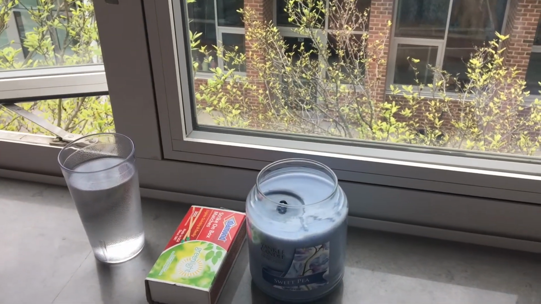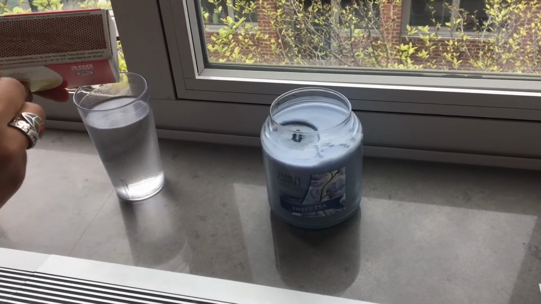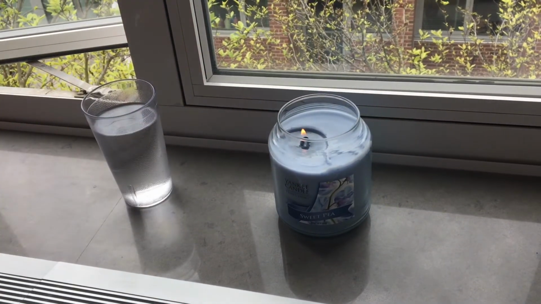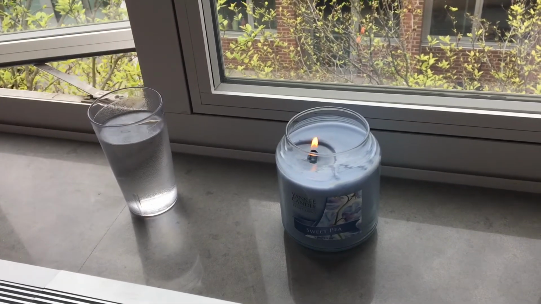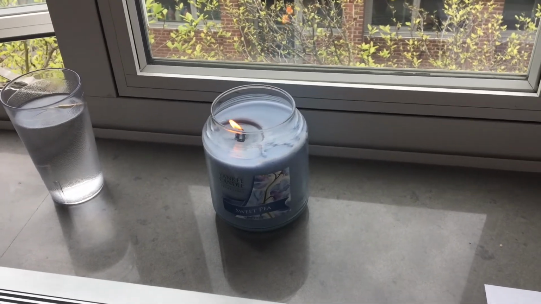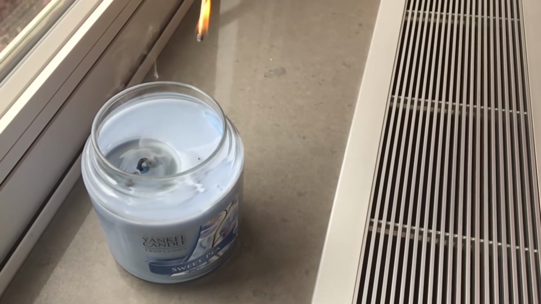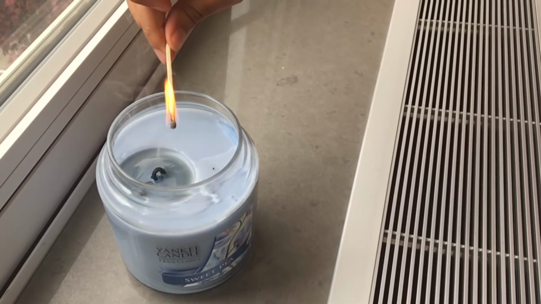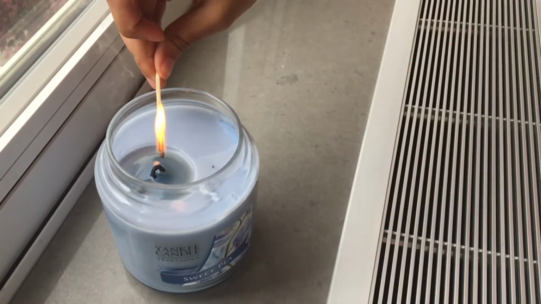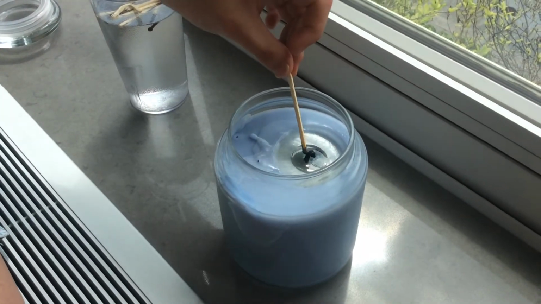Alright, so the first step is you just want to light your candle. So now you just want to wait a little bit so that there's a bit of a pool of wax underneath the wick. Here's another cool experiment that we're going to show you.